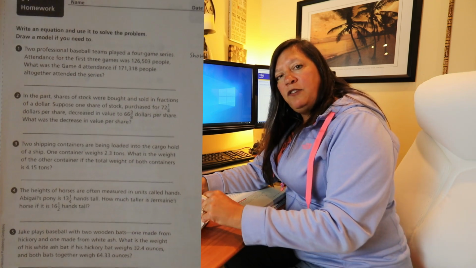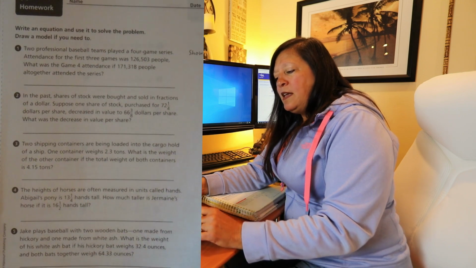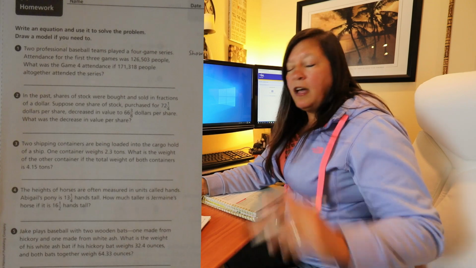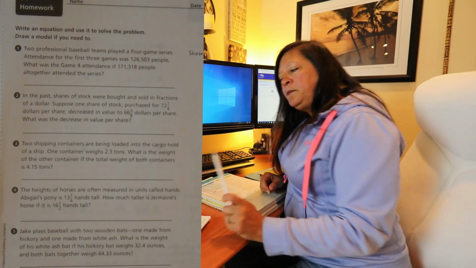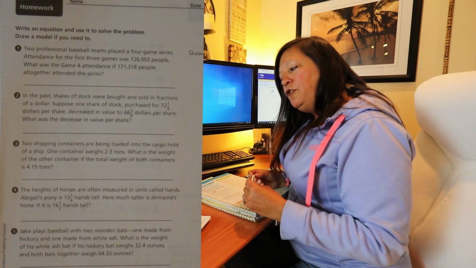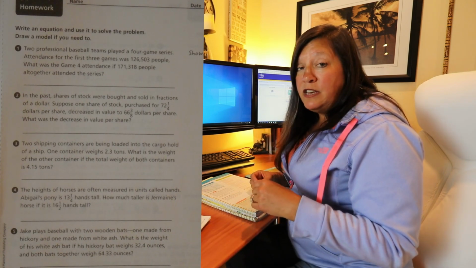We'll come up with the equations that you're going to be performing, and then we'll take a look at the remembering, and we'll talk about some of the problems you should do there. All right, so number 1, write an equation used to solve the problem. Draw a model if you need to.